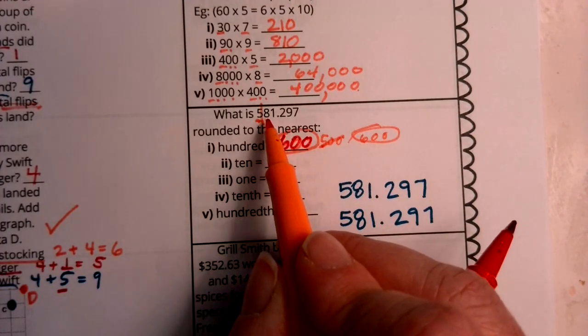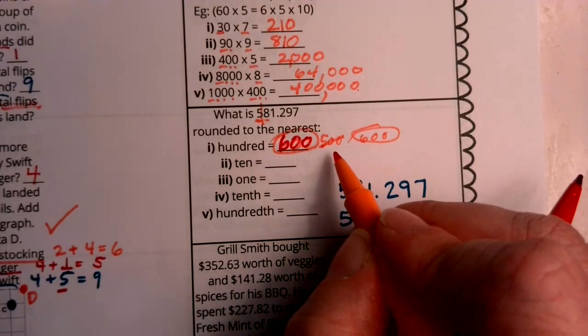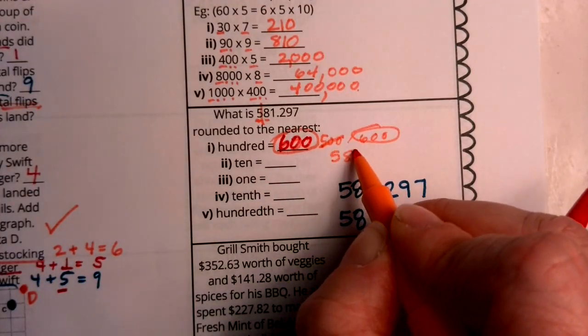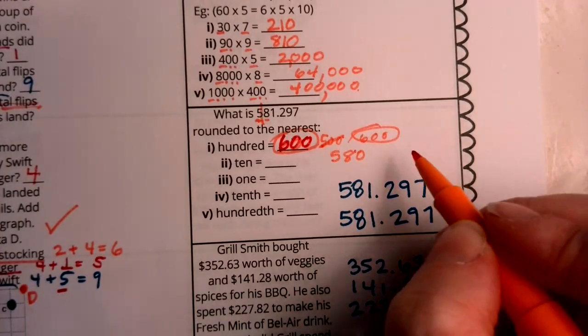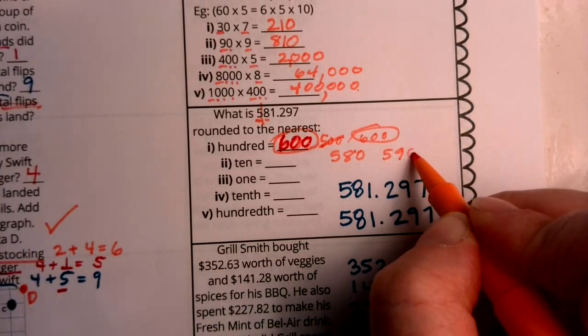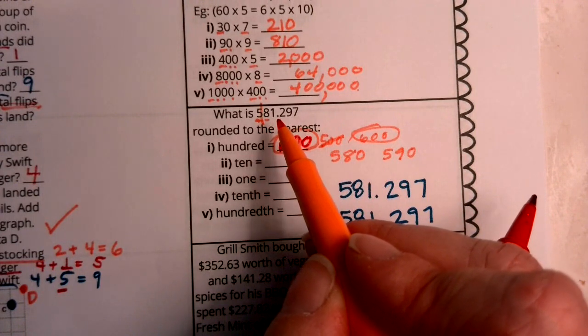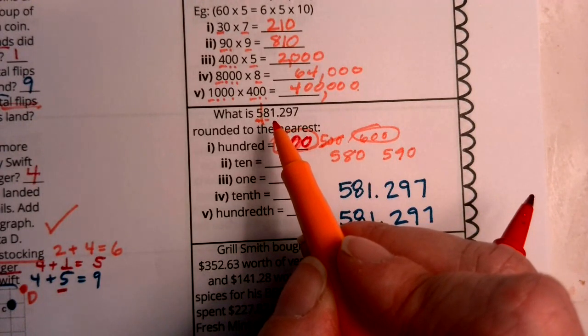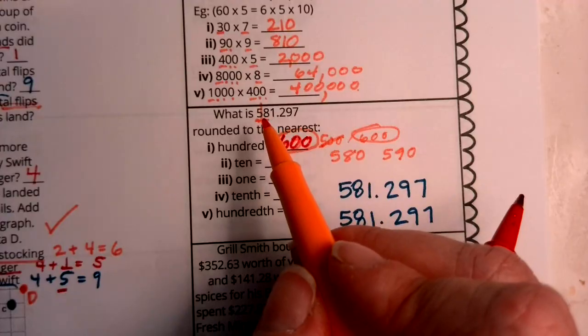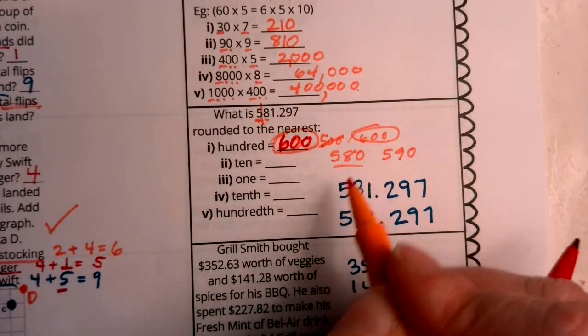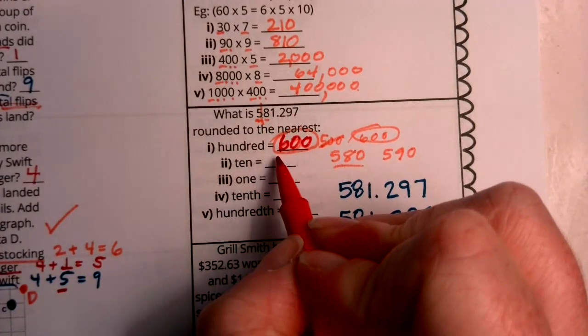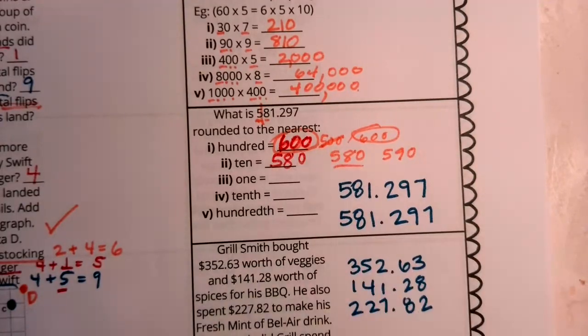We're going to do the same thing with the idea of 10. Here I have an 8 in the tens place. So I'm asking myself, is this closer to being 580 or is this closer to being 590, right? Well, what's in the ones place? That's going to tell the story. Is the 1 enough to bump the 8 up? It is not. So my final answer is 580.